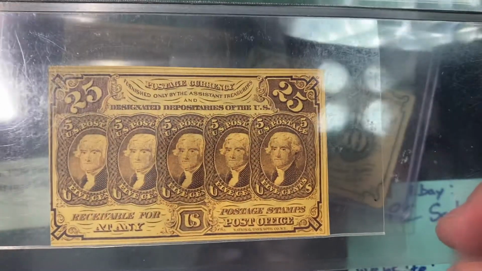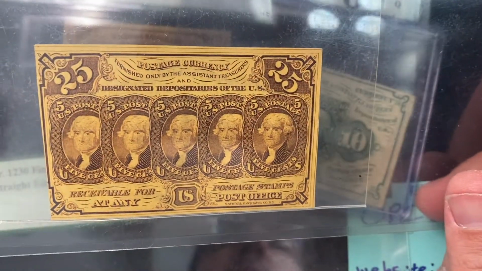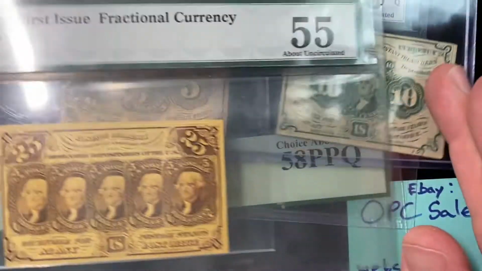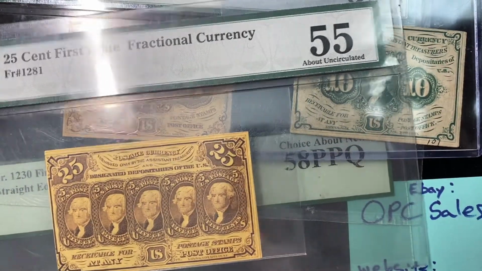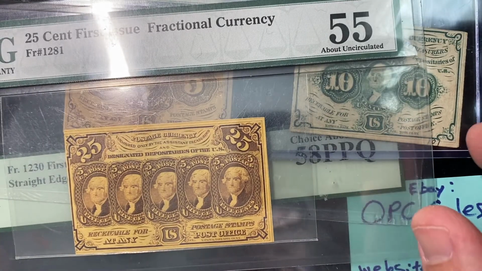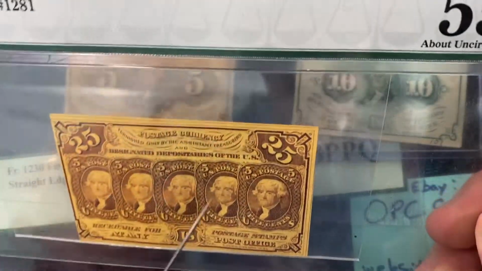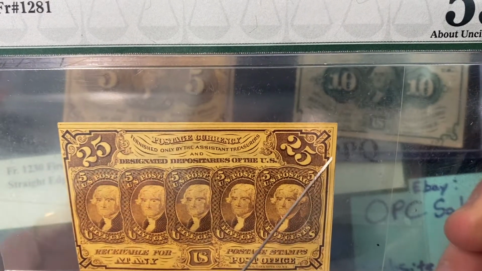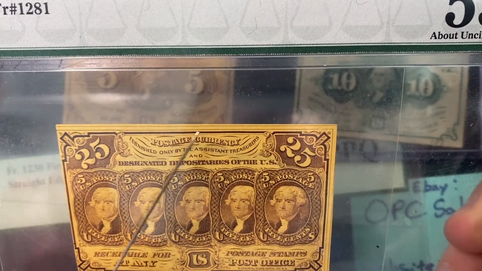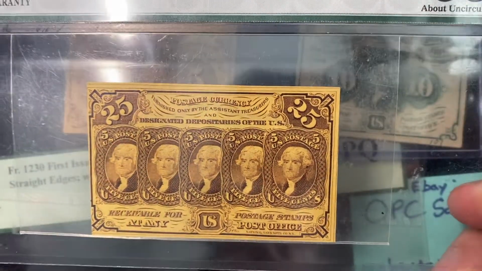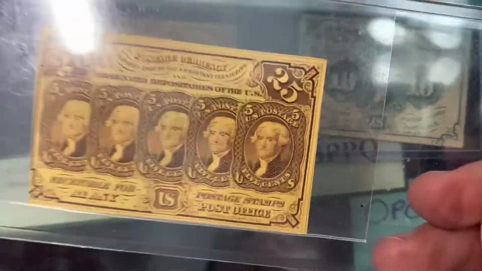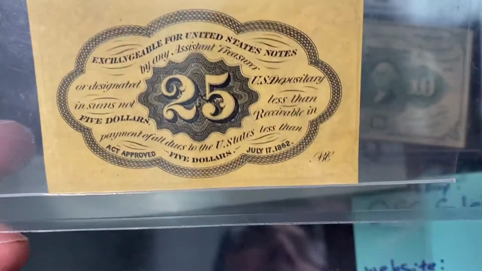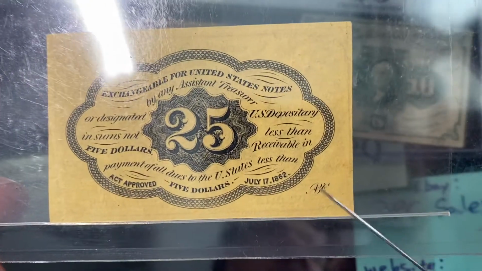Now, in fractional currency, there's a lot of different types and subtypes, and there's 4 main types for each of these notes for the first year for those postal notes. They came either with just the straight edges, or they came with a perforated edge that looked like a stamp, perforated just like a stamp. So they come either straight edge or perforated edge, and then on the back of the note they came with or without the monogram.